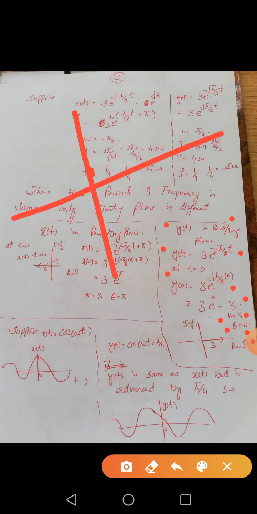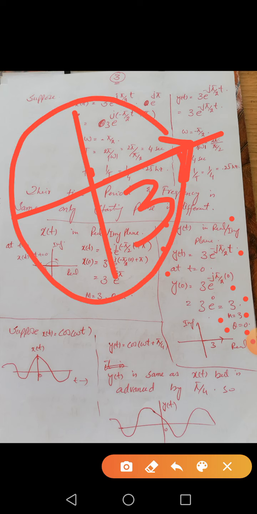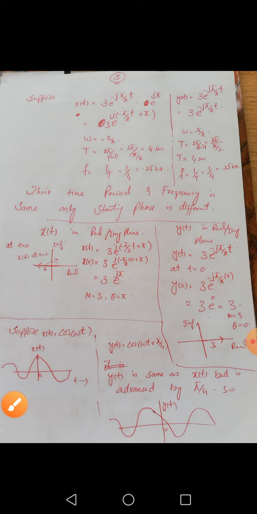So in the real imaginary plane this signal will be plotted with magnitude equal to 3 and angle equal to 0. So this signal will start rotating from here. This is the difference between these two signals. Their frequency and time period are the same, only the difference between the two is their starting phase.